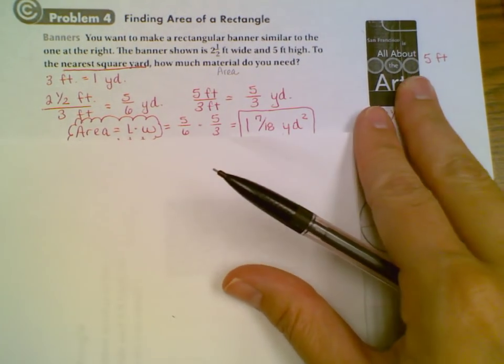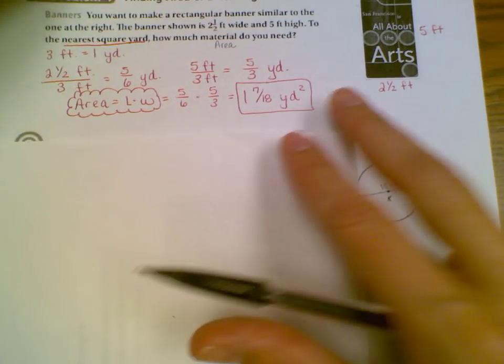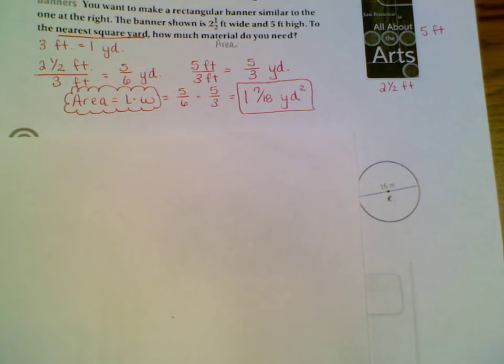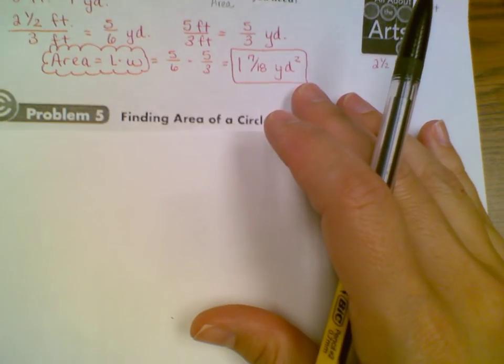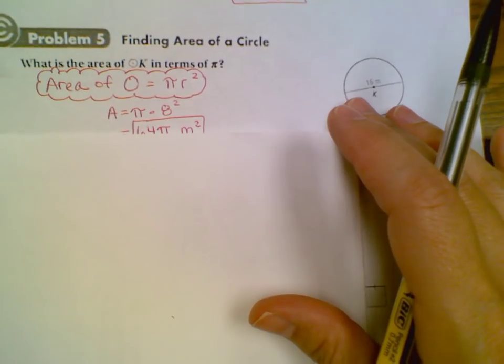So that's why I'm labeling my area as 1 7/18 square yards. Okay, I just wanted to show you that, just because these are kind of basic, finding the area of the rectangle, you do want to make sure that you can convert those if need be. Okay, last problem, or sorry, a couple more problems.